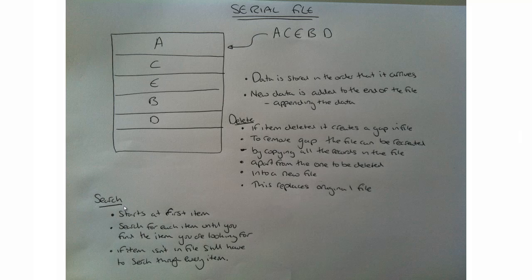If we want to search for an item, you start at the first item. So if we want to find B, we'd go A, C, E. None of those are correct. B, yes it is. Here it is in position 4 in the file. If the item isn't in the file, so say we're looking for F, we'd still have to go through every item in the file. So A, C, E, B, D, F before we can find out. So we have to go through every single one in order if we're searching.